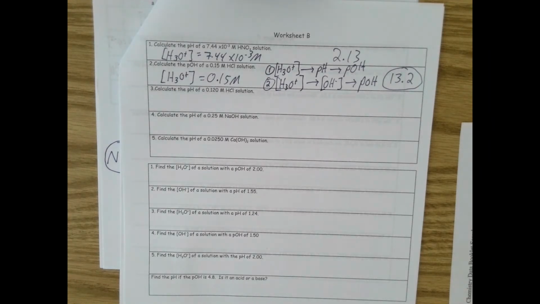So to convert from pH to pOH, you said the negative log again, or? That's 14 minus pH equals pOH.